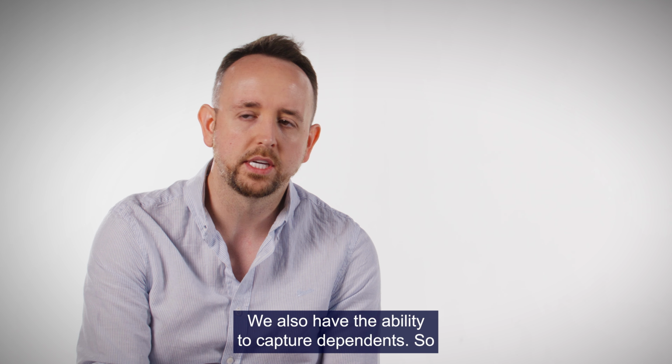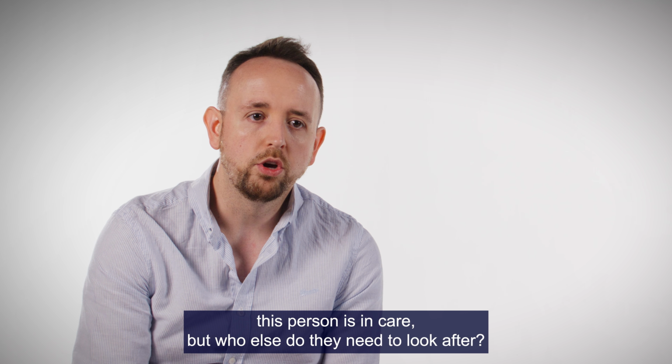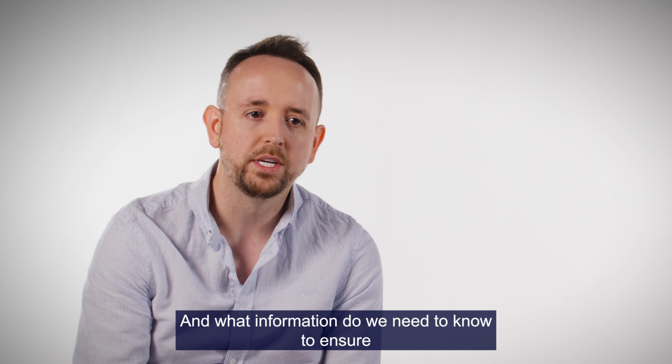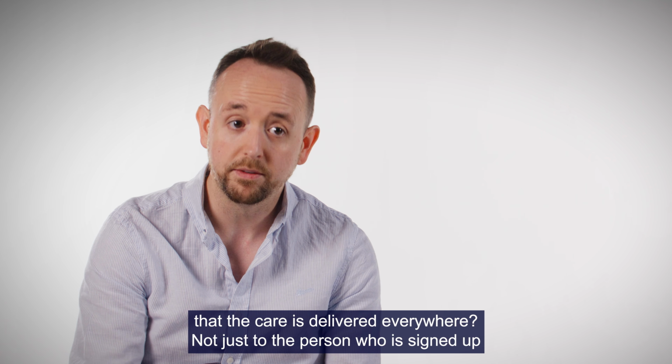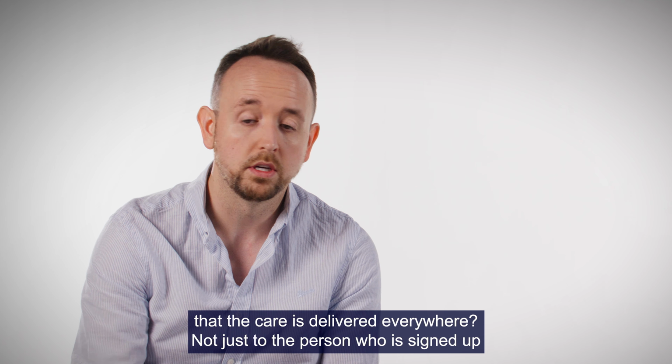We also have the ability to capture dependents. So this person is in care, but who else do they need to look after, and what information do we need to know to ensure that the care is delivered everywhere, not just to the person who is signed up onto the care plan themselves.